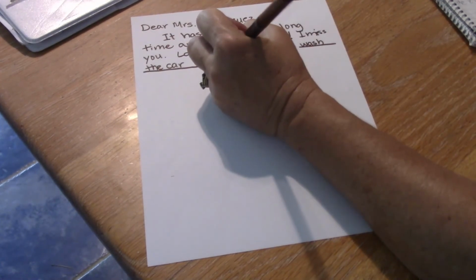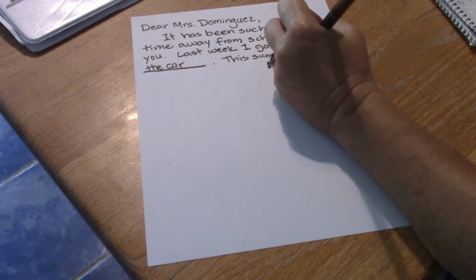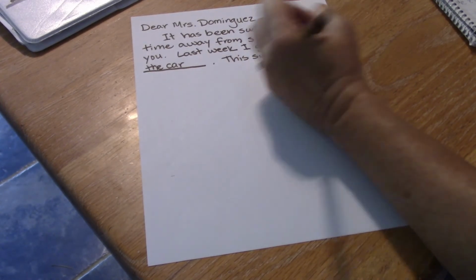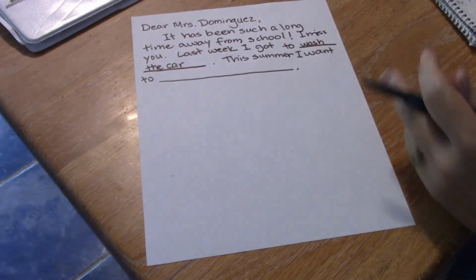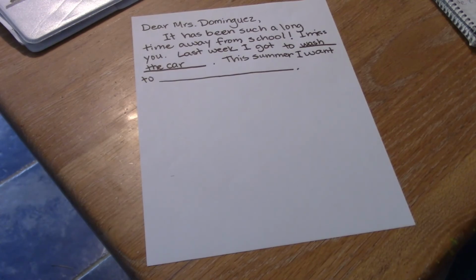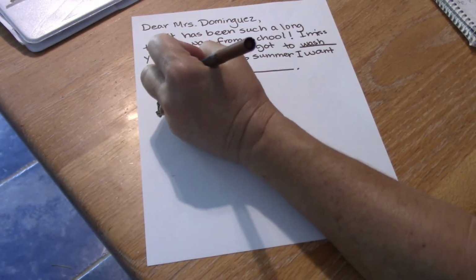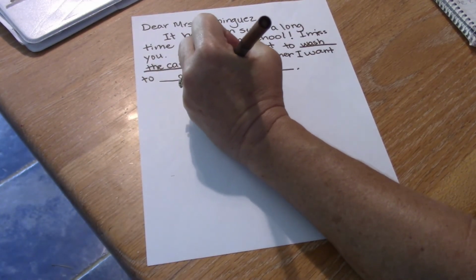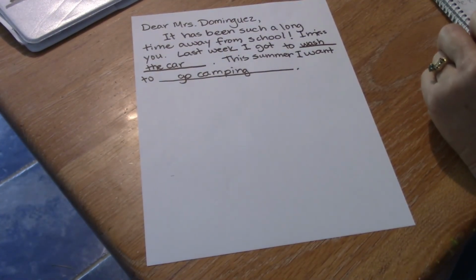Let's see. This summer, I want to, and I'm going to once again put a line here because you're going to have to fill in something you would like to do this summer. And then usually our letters have a question in there, so we're going to ask her a question and then we'll be done. What will you do this summer? Oh, I forgot to fill in my blank. This summer I want to go camping. I was supposed to go camping, but it got canceled. So I'm hoping later in the summer I'll be able to.